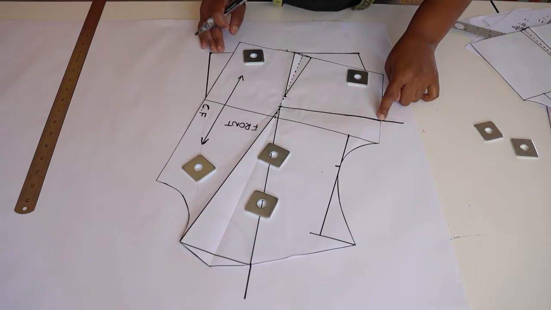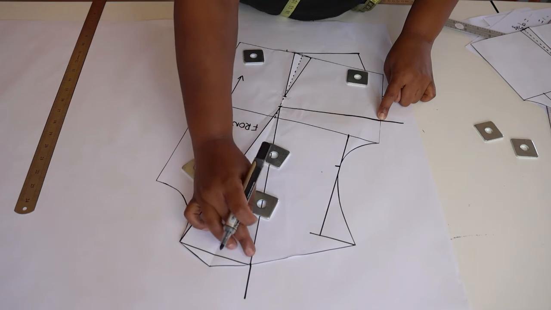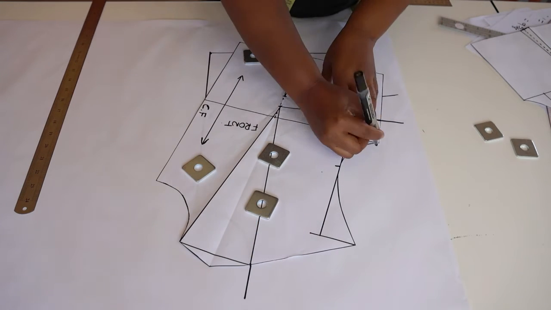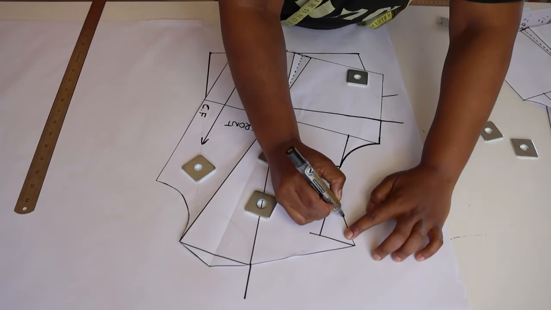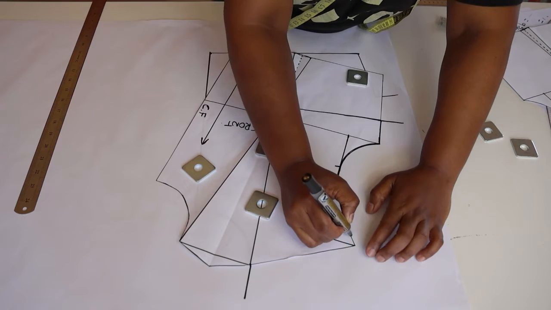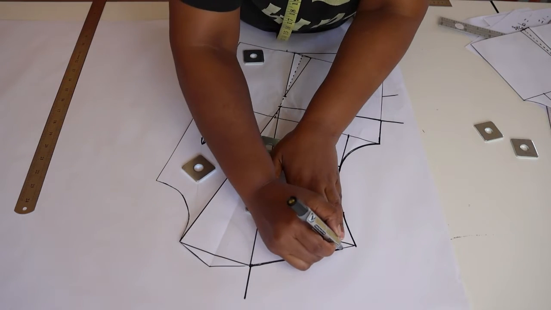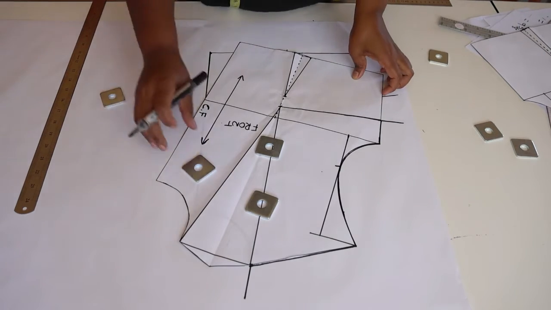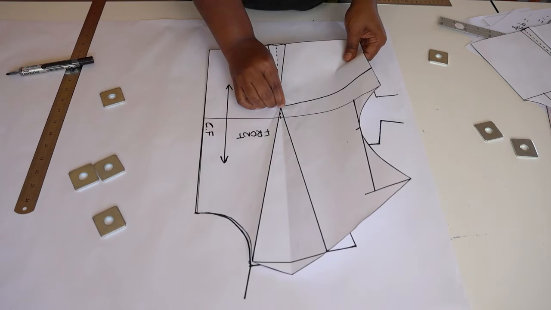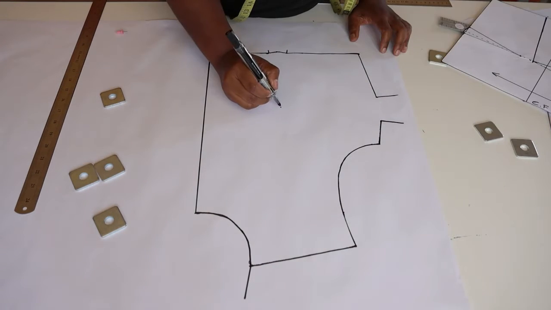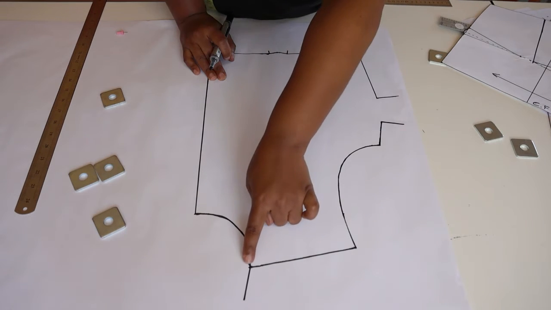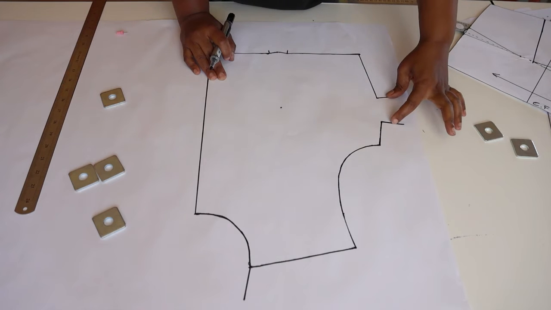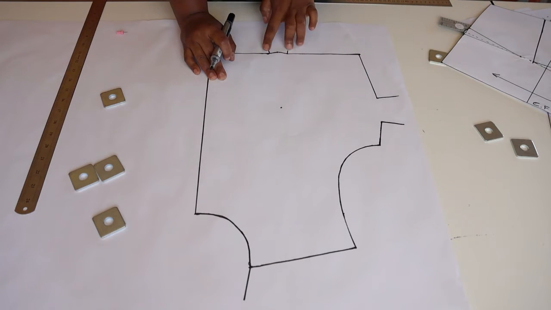Now we are going to start from here and go all the way up until we reach this point. Okay. Now we can remove the top pattern paper. So this is our bust point for our pattern right here. Can you see that the dart now is closed at the top, and we have got a new dart along the side, and we also have this dart along the waist, which we already had on the other pattern.